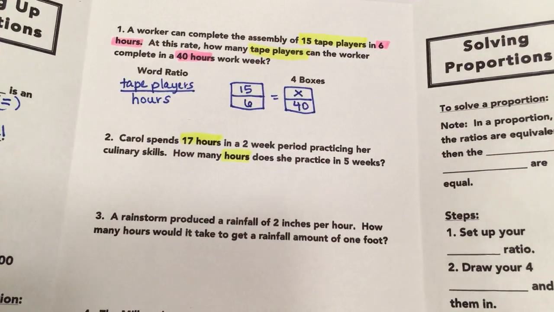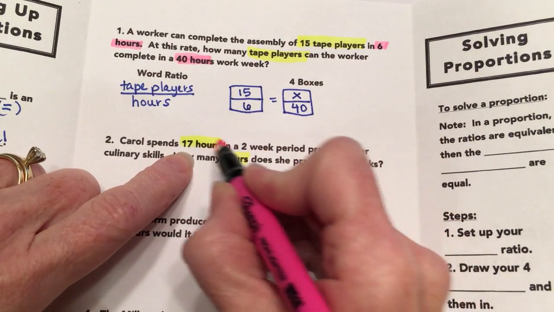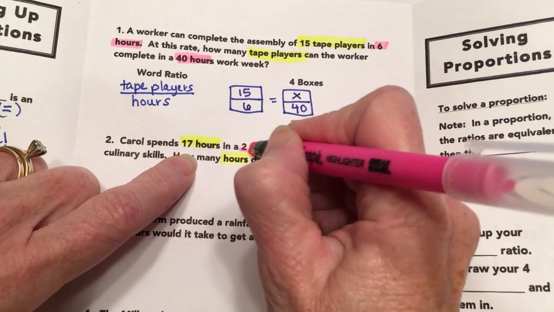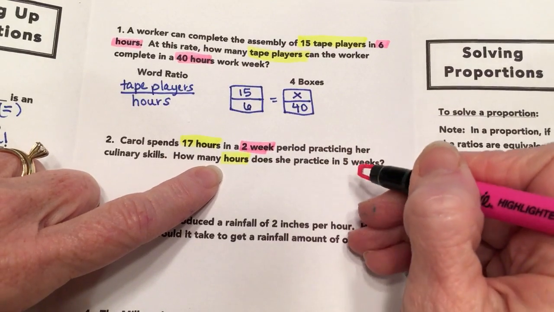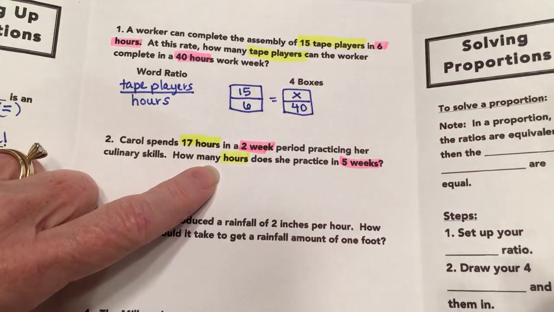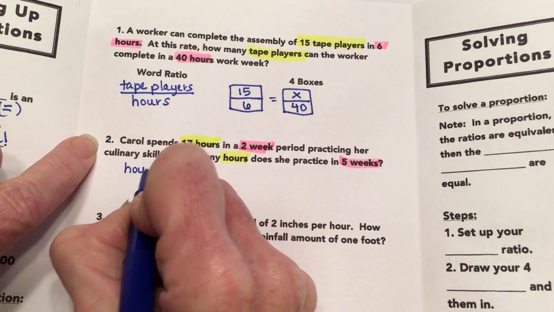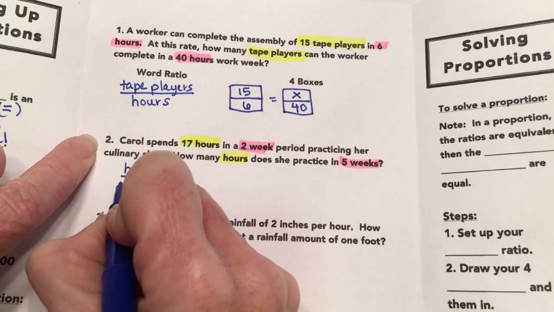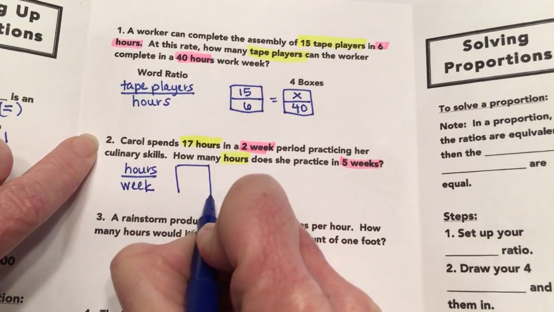So I know one of my words is going to be hours. What's my second word? Well, usually the ratio is written pretty close together. So 17 hours to what? In a 2-week period. So 2 weeks. And then how many hours does she practice in 5 weeks? So that's weeks repeated right there. So I'm going to use hours and weeks as my word ratio. And I do want you to write this down. And then you're going to draw your 4 boxes. That's step 2.